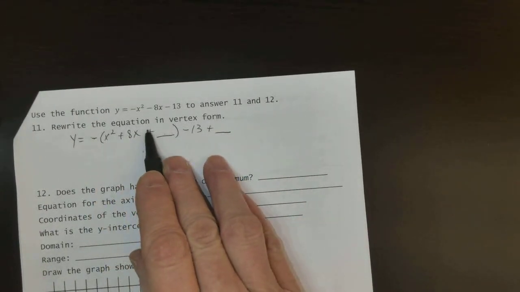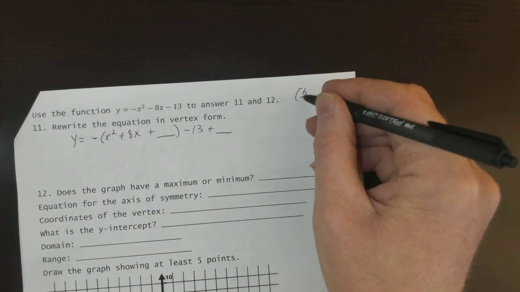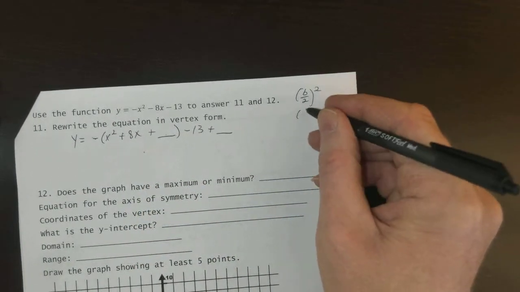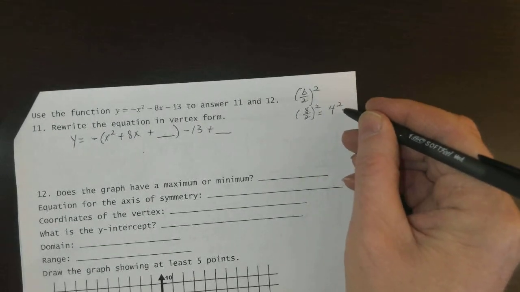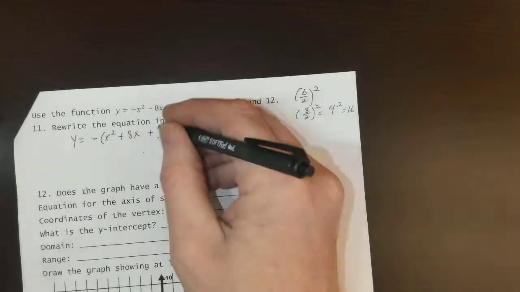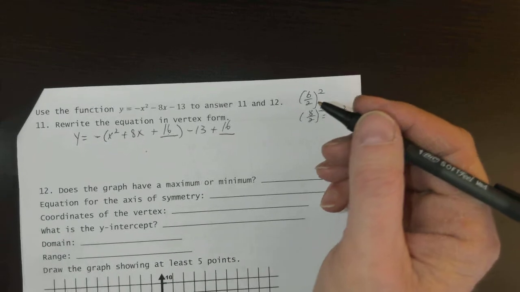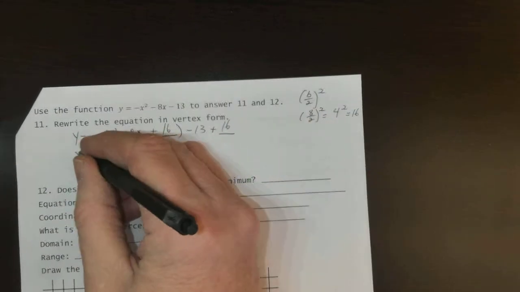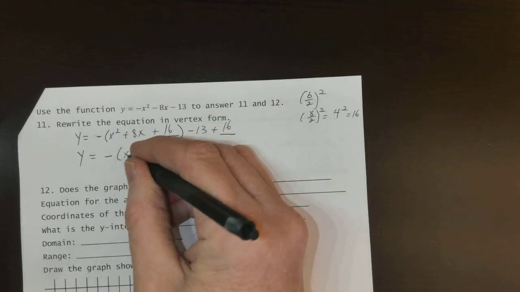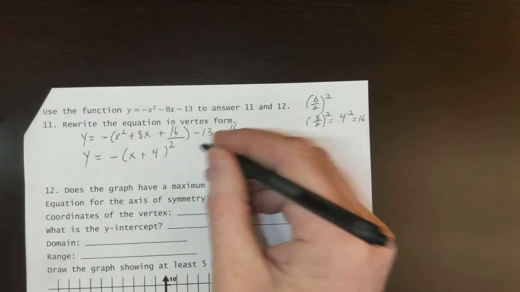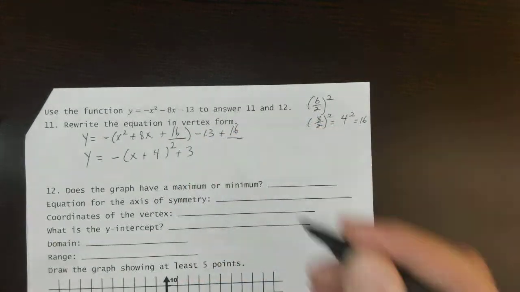Even though you see the plus there, it's a negative. And then that's b over 2 squared, which is 8 over 2 squared, which is 4 squared, which is 16. So 16 goes here, and 16 goes here. And when I write this in a binomial, that's x plus 4 squared, negative 13 plus positive 16 is positive 3.